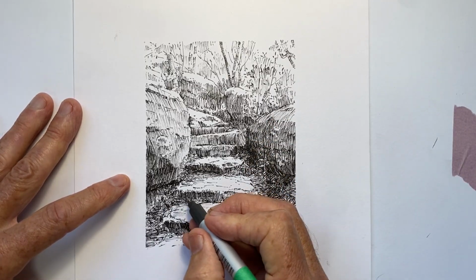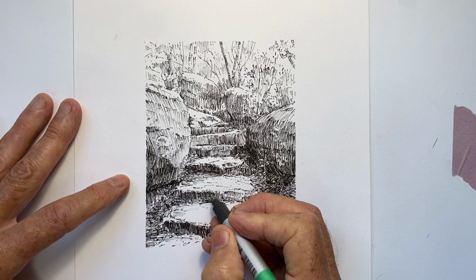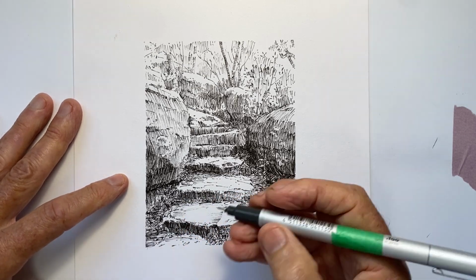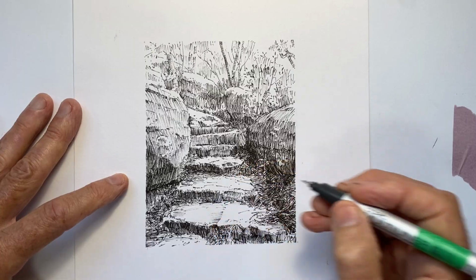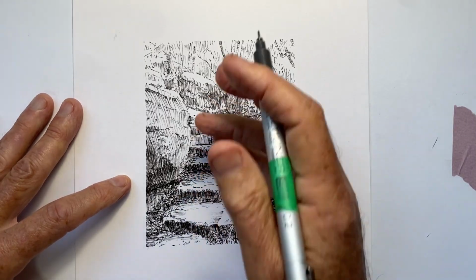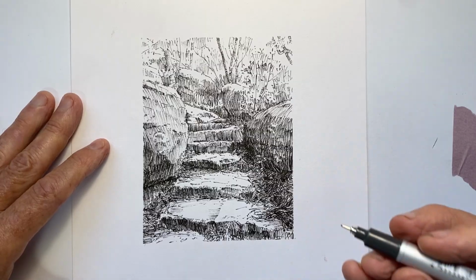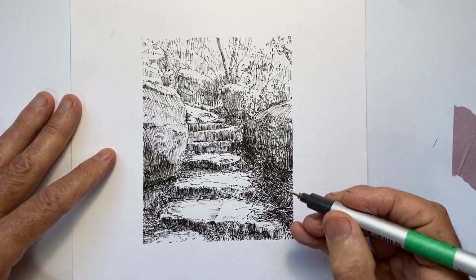And so by hatching and controlling the ends of my hatching very carefully, I can create a rounded effect and therefore capture the reality of the weathering of these edges in a way that's probably not possible otherwise.